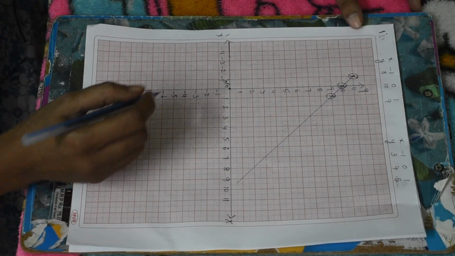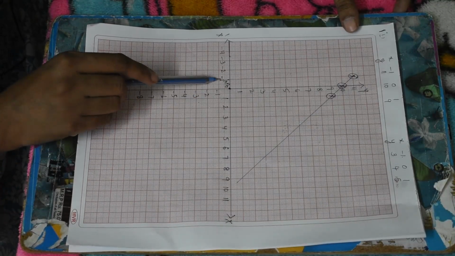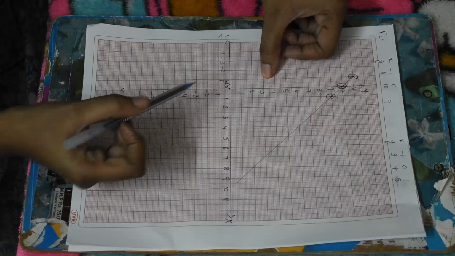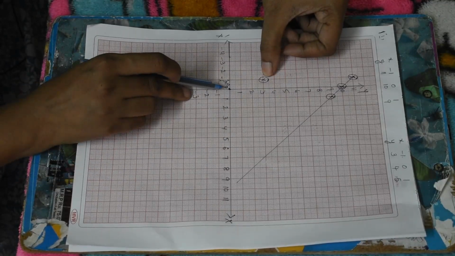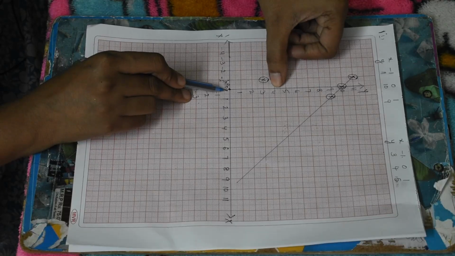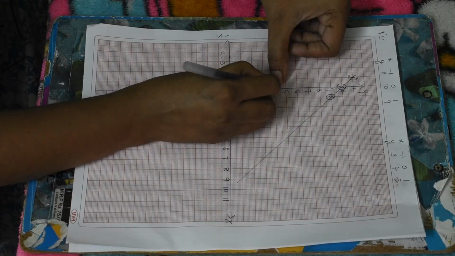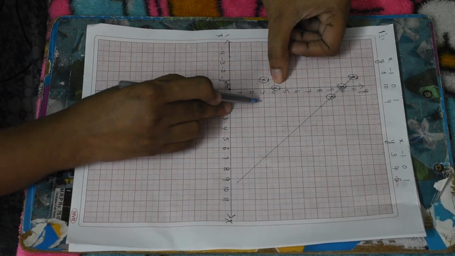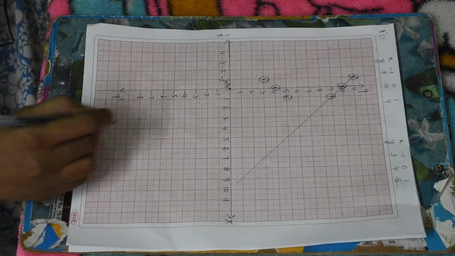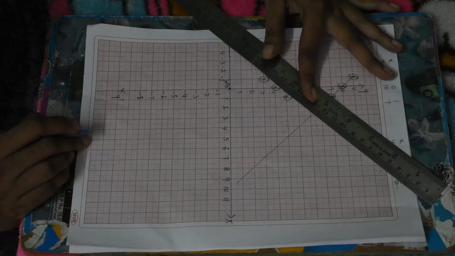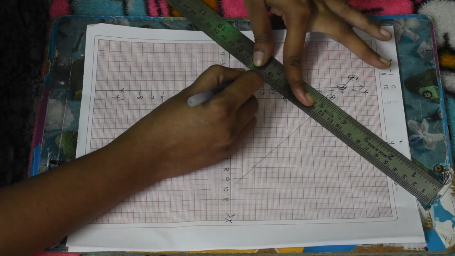Okay, next tabular form. For minus 1, 3. So minus 1 is here, 3 is here. So the point will be here. Next for 0, the point will be 4. So for 0, here it is 4. Next for 1, the point will be here. It is 5. Okay, again I am joining these 3 points.